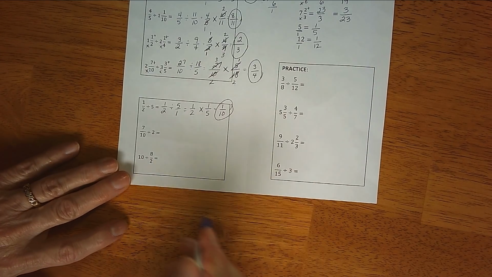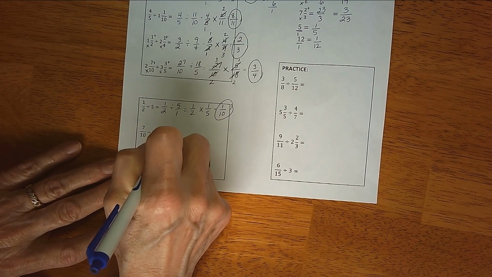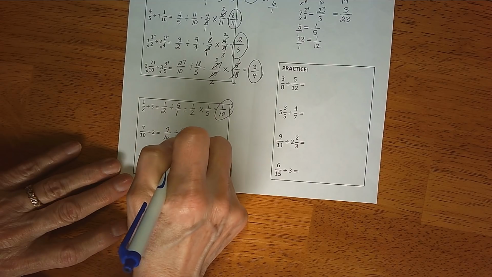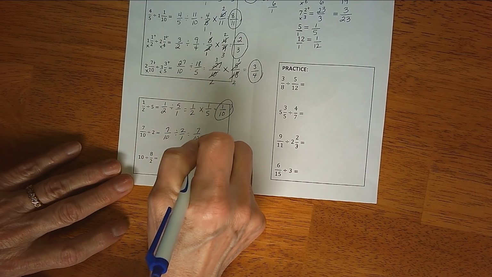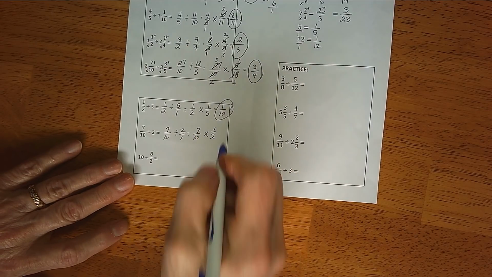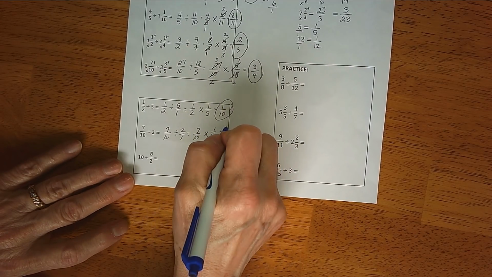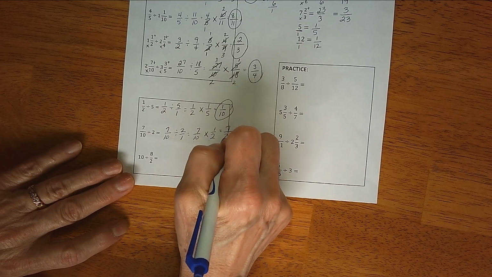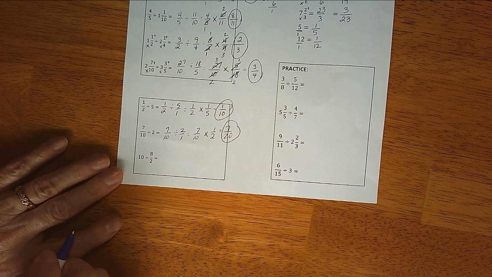7/10 divided by 2. 7/10 divided by 2/1. Now we'll keep the first fraction, change the operation to multiplication, flip the second fraction. 7 times 1 is 7. 10 times 2 is 20. 7/20 is our answer there.